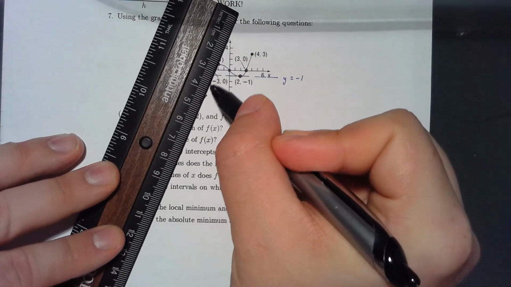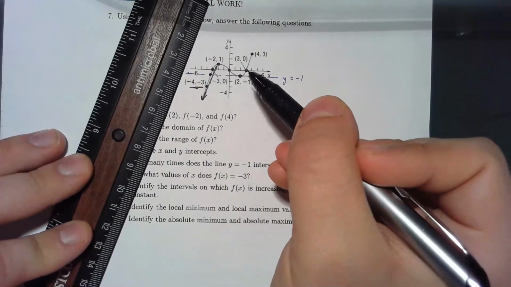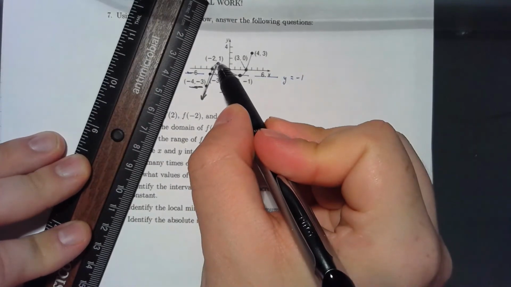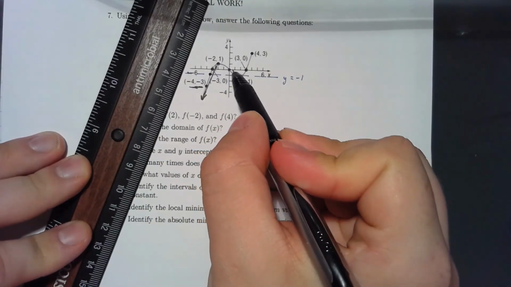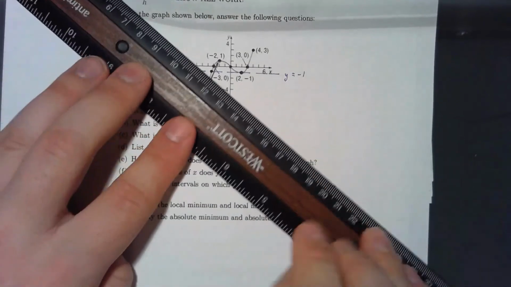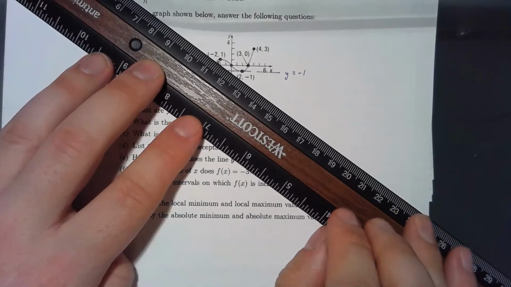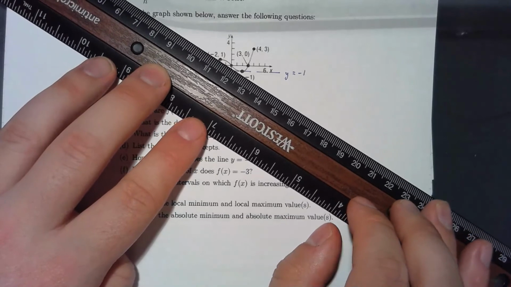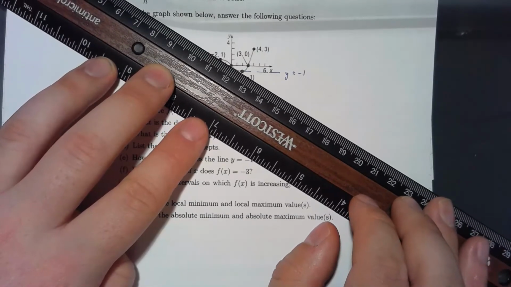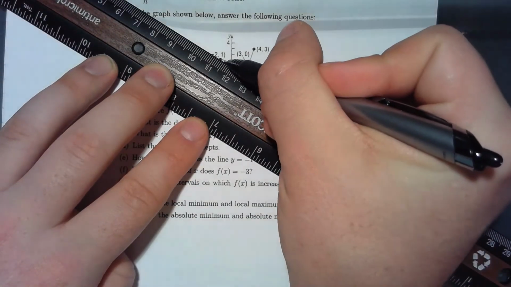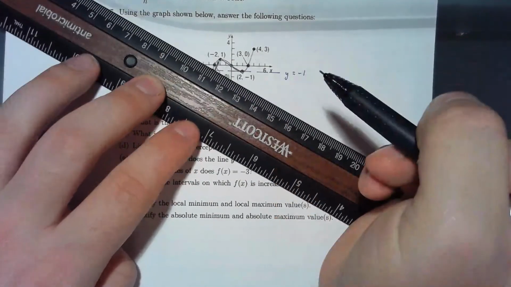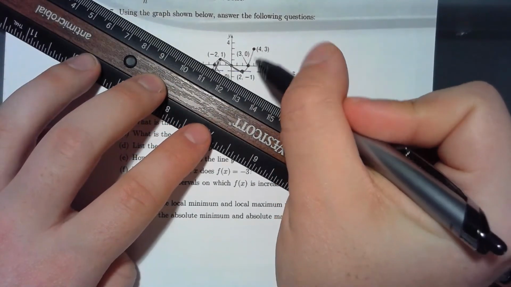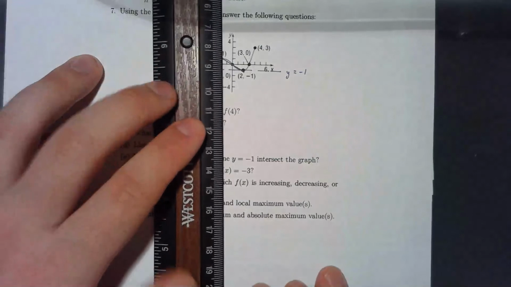Now from negative 2, 1 to 2, negative 1, I'm going down from left to right. That's decreasing. And then from 2, negative 1 to 4, 3, I'm going back up again.